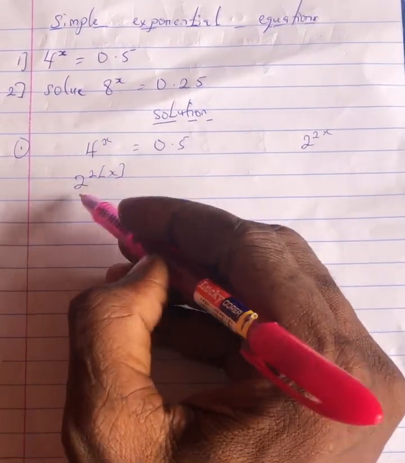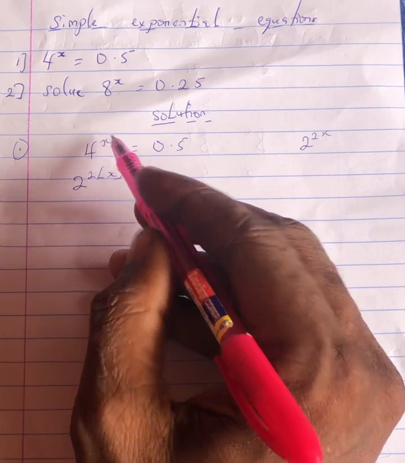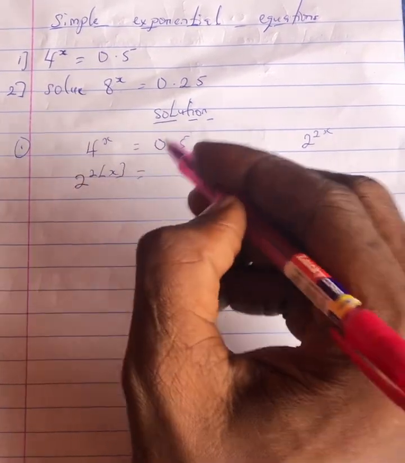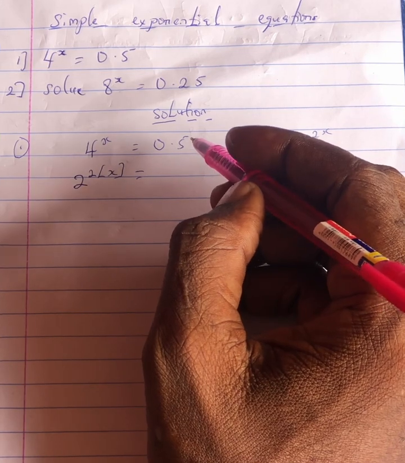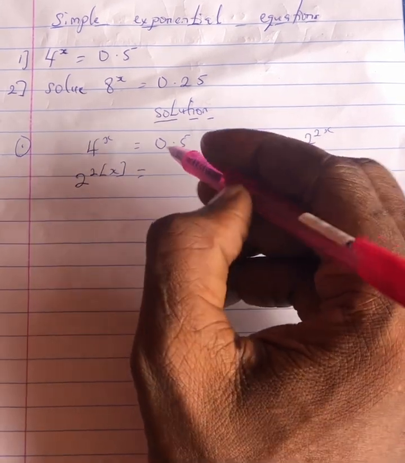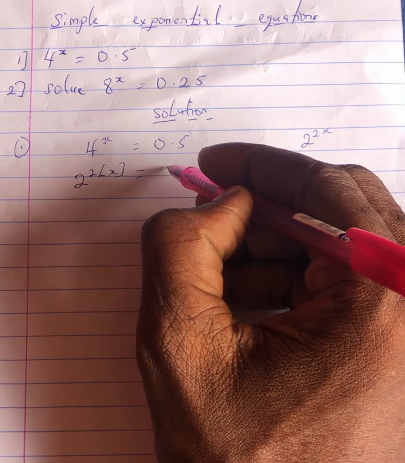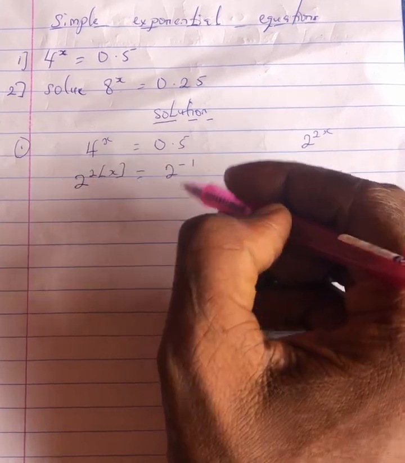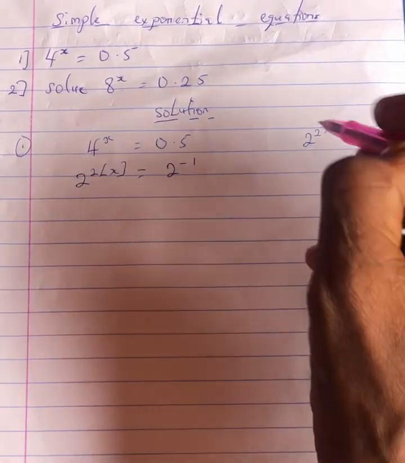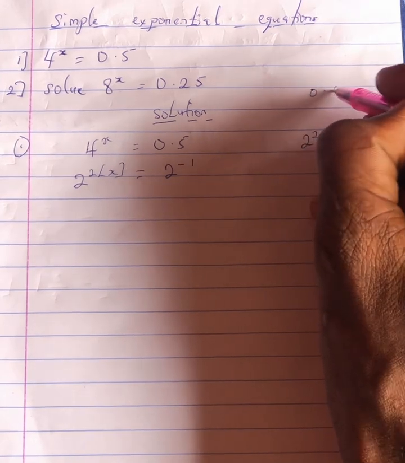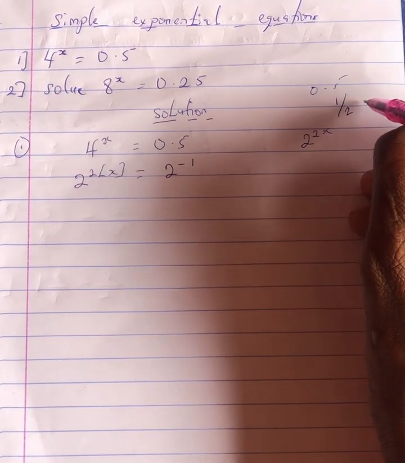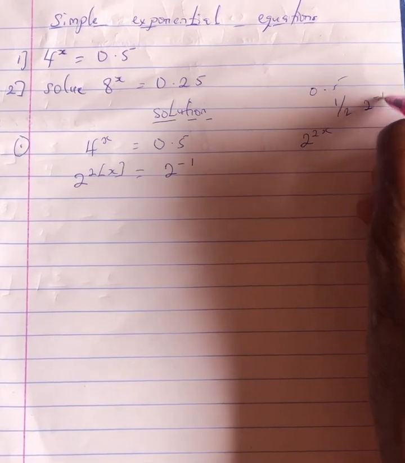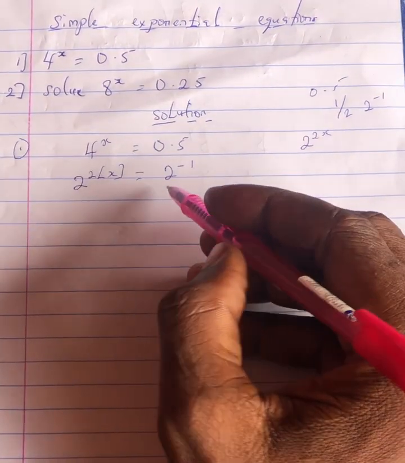When you multiply this out, you have your 4 raised to power x back. The same thing here, the 0.5 which was given in decimal, we can change to 2 raised to power minus 1. Meanwhile, 0.5 is the same thing as a half, and this half we can change to 2 raised to power minus 1. So that is exactly what I did here.